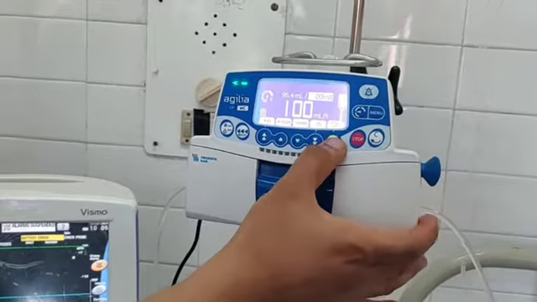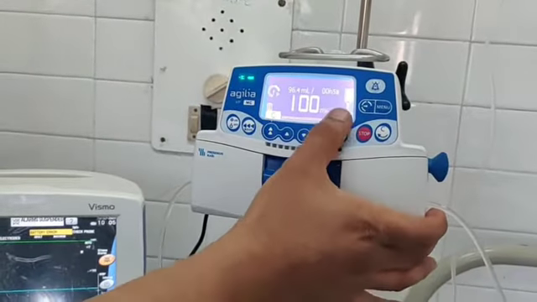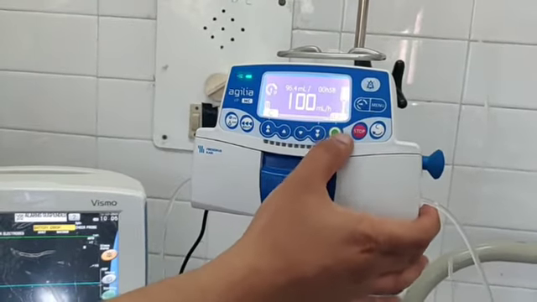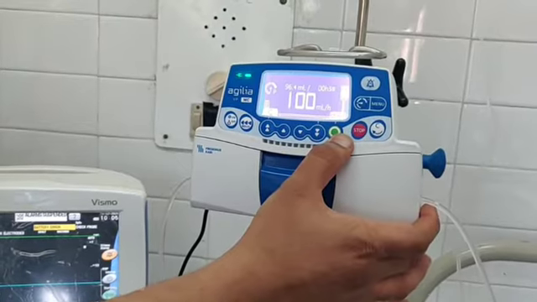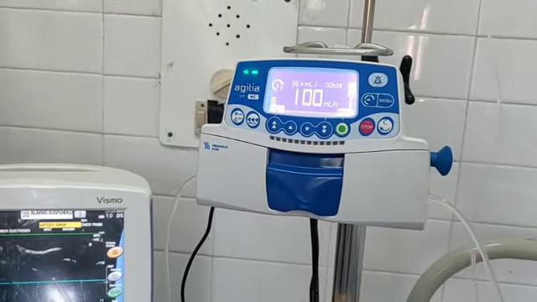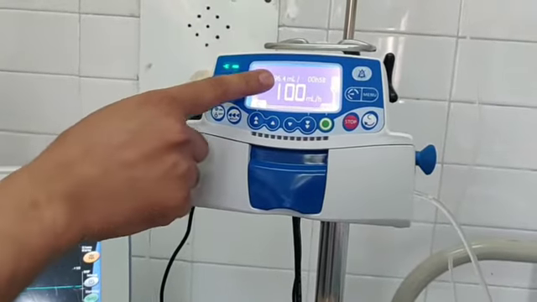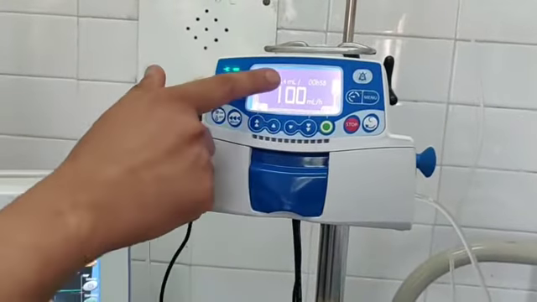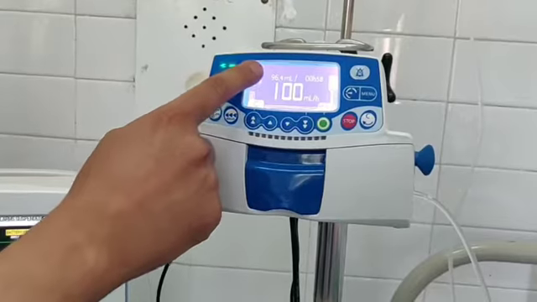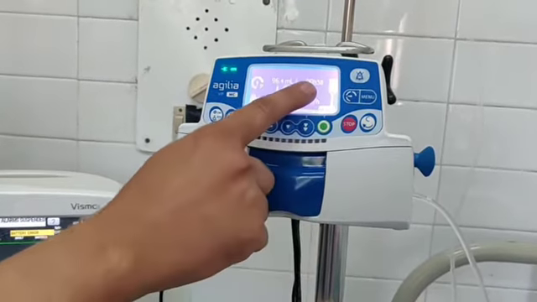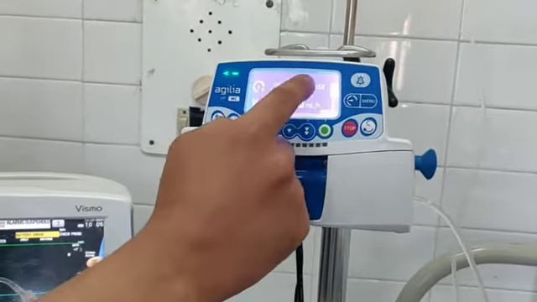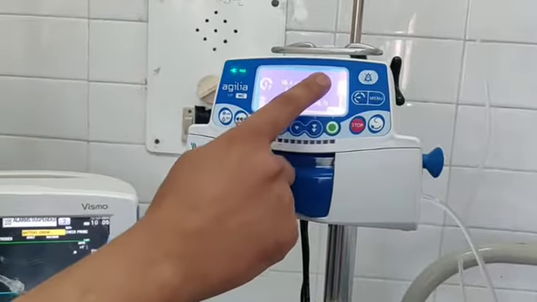So this green button, we can change the direction. This is the change menu, so we change the flow rate as well as the duration. The first value given is 96.4 ml. This is the amount of volume that is going to be infused, and it gives 00H58, that is 0 hours and 58 minutes. So this represents the time.